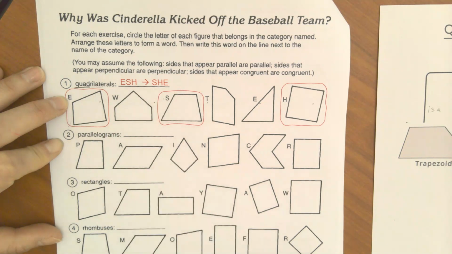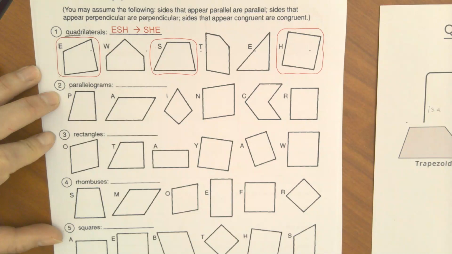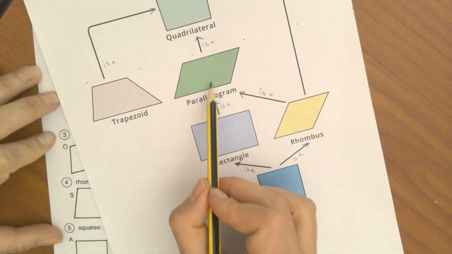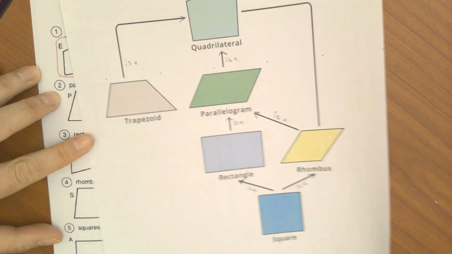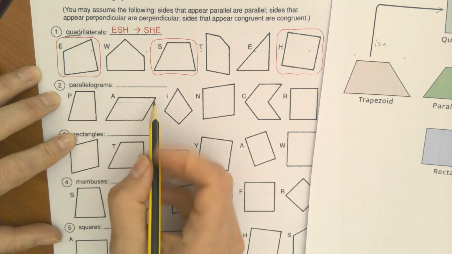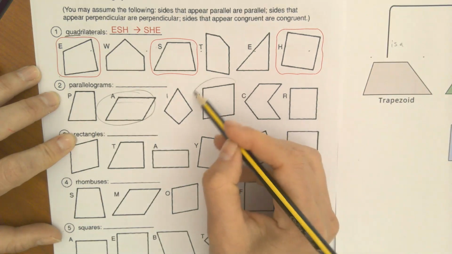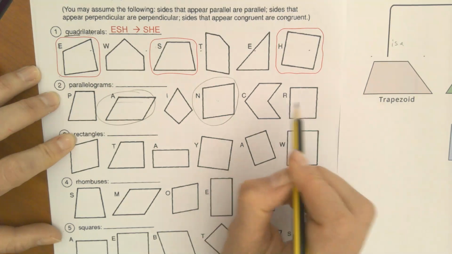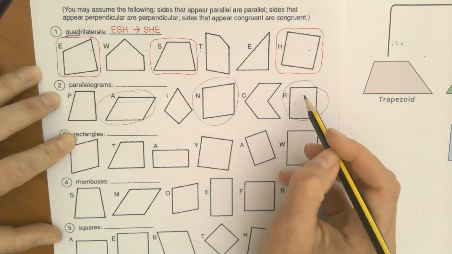So it's she. So a parallelogram looks like this. But rectangles are also parallelograms. Okay? So parallelograms, that's a parallelogram. So A. N is a parallelogram. And a rectangle is a special type of parallelogram. Okay?